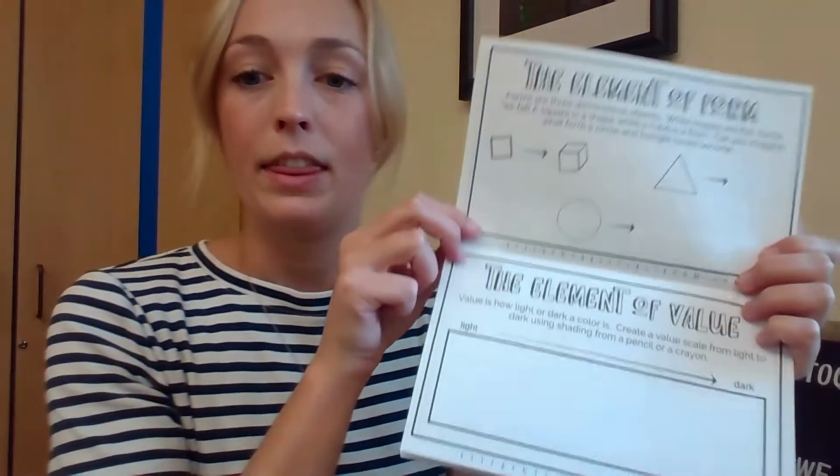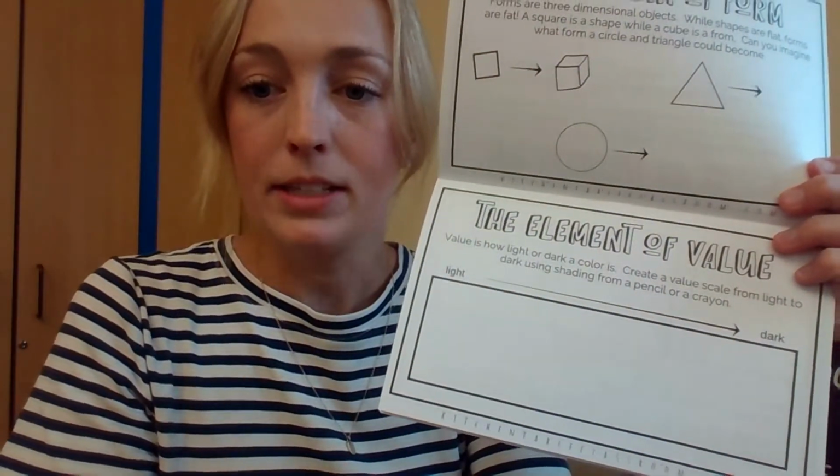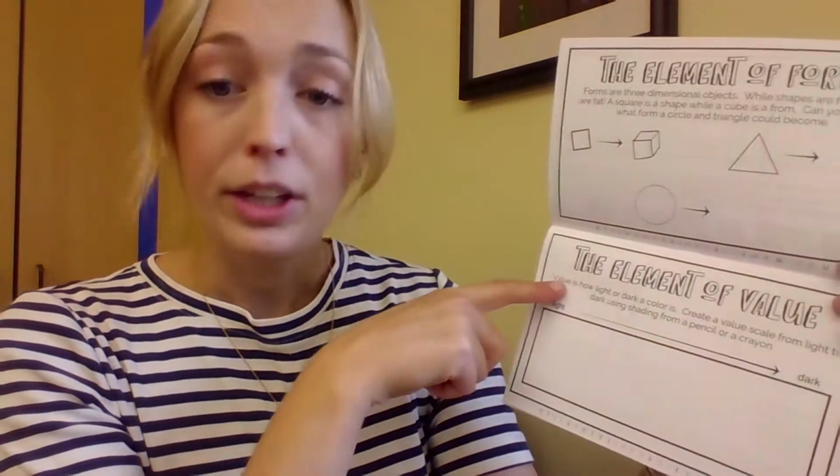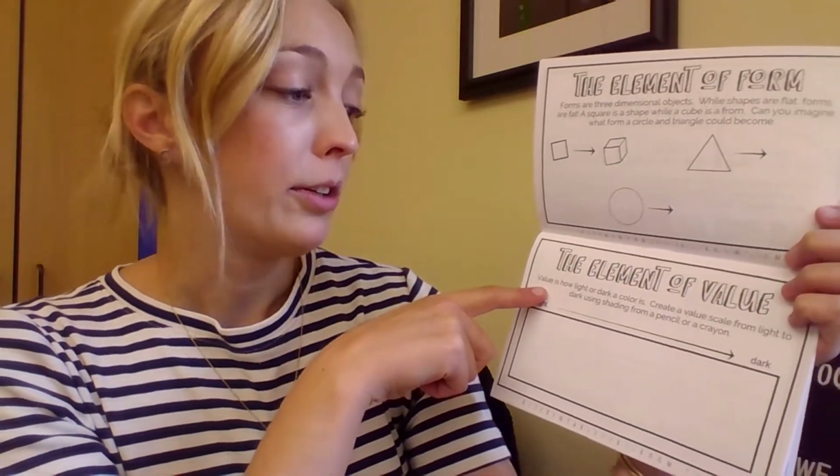Okay? Then our next element is the element of value. Again, value is the next step. If we have a form, we can add value. Value is how light or dark a color is.